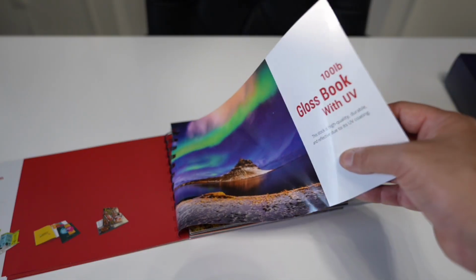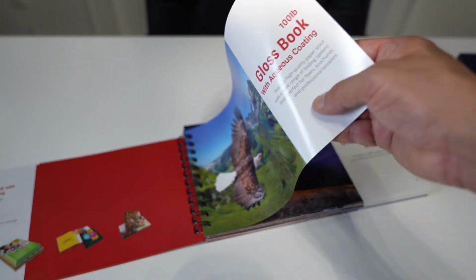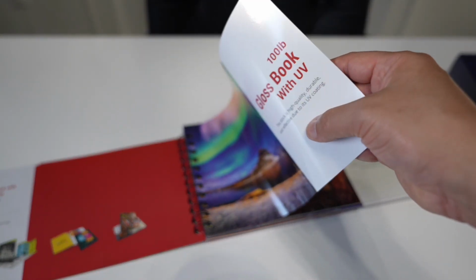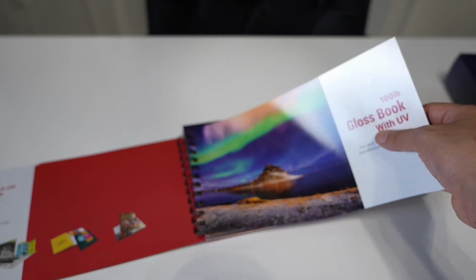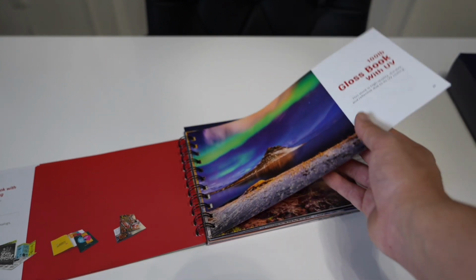You got the 100-pound, it's the same material like this, right? With the, you see the shine of it? But this has a gloss to it, like a coating, more shinier. You know, sometimes with the coating, it makes the colors richer too.